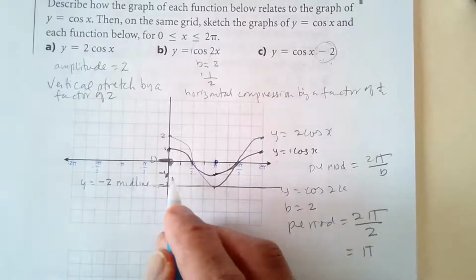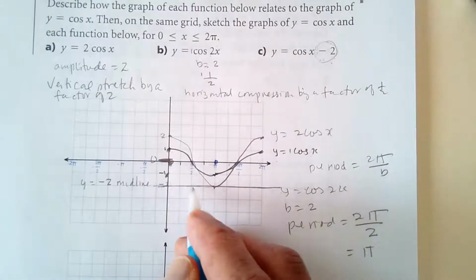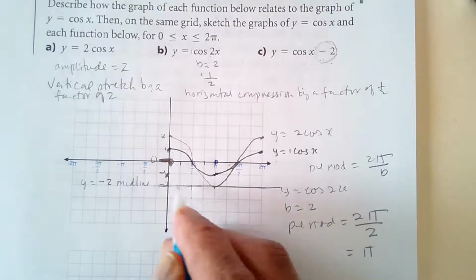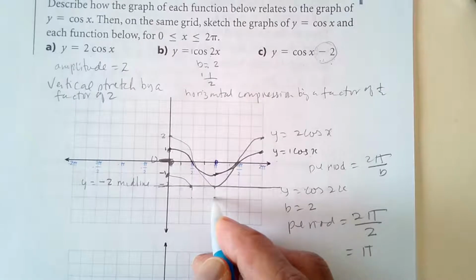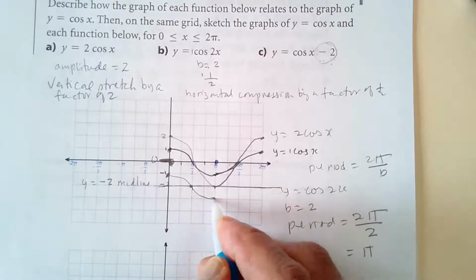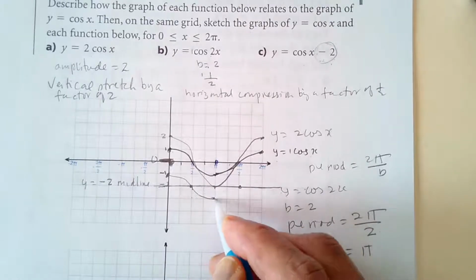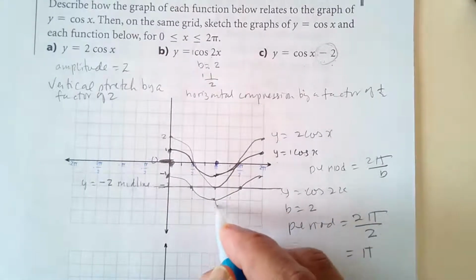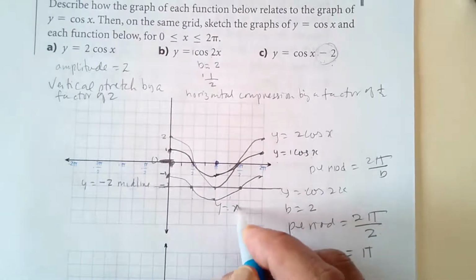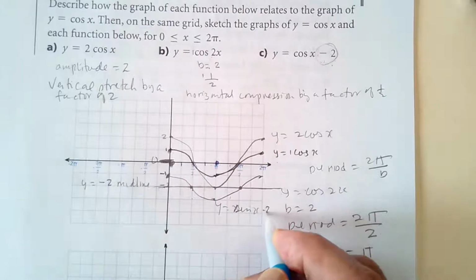So we start here at -1. So we have pi over 2. Then come down. So now this graph is y is equal to sine x minus 2.